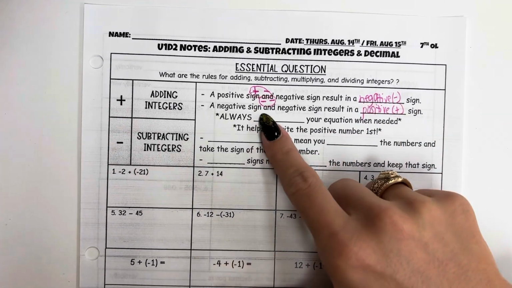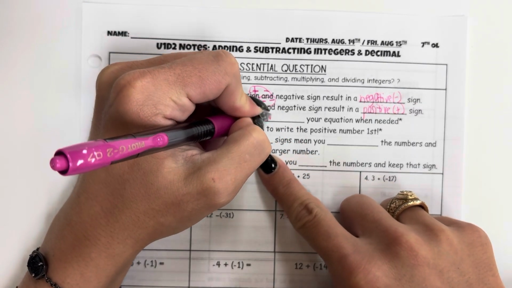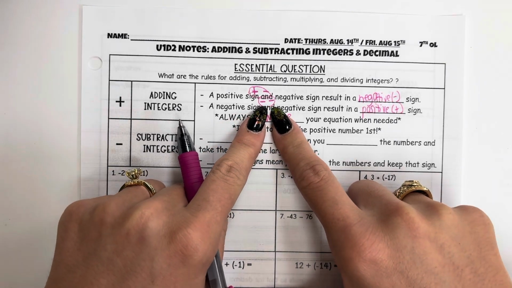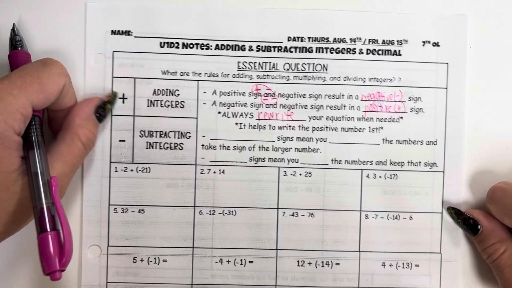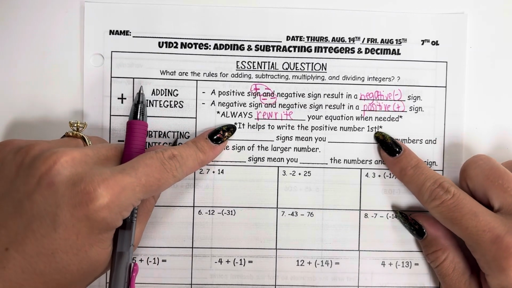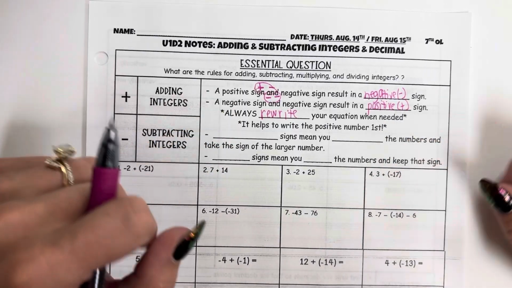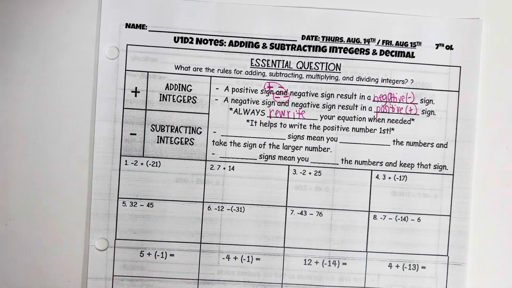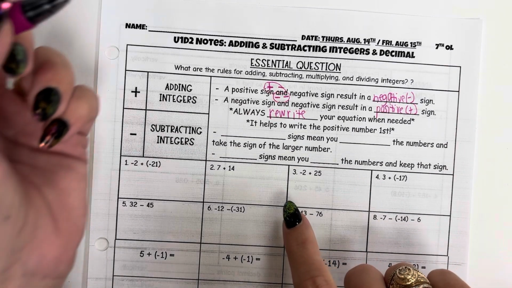Okay, if you see two signs right next to each other, always rewrite your equation. You don't want a math sentence that has two signs right next to each other. That makes it confusing for us. And I have noticed that it helps if you write the positive number first in your math sentence, but that's not a big deal.